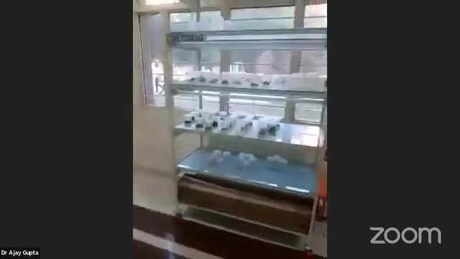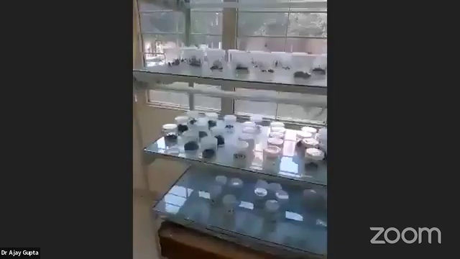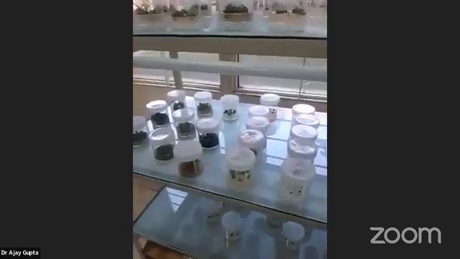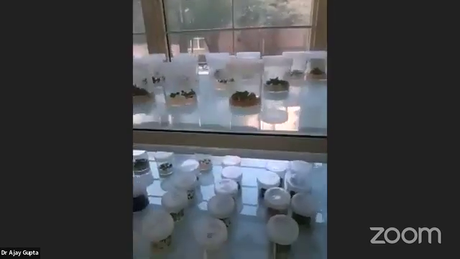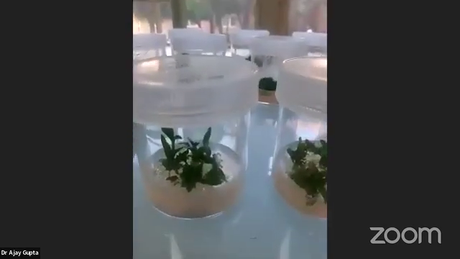Once this is done, the plants, all the cultures, have been transferred. Now you can see we have to keep them here for some time. Earlier they are kept like this, a very thin population, and once they grow, you can see the dense growth.